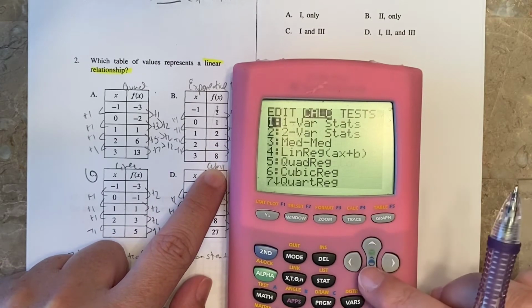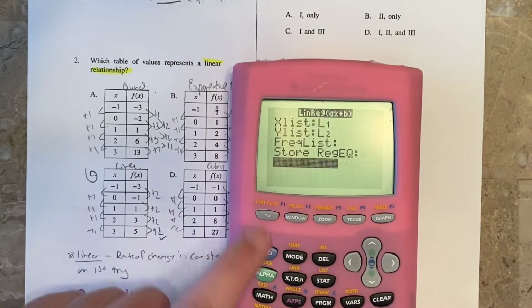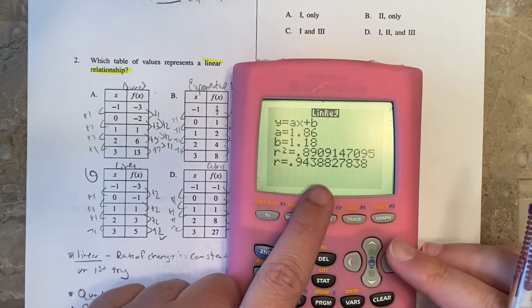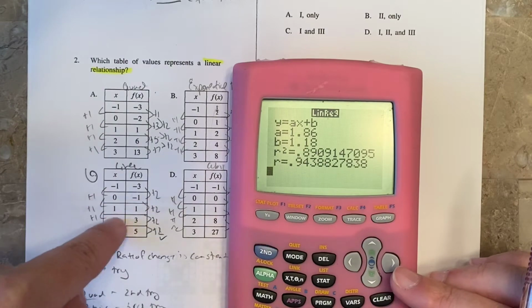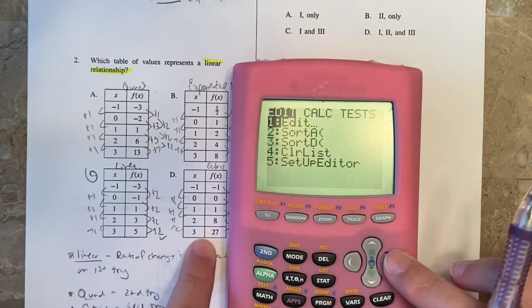So let's look at that correlation. Again, we're going to lin reg because we're testing out linear regression, 0.94. So again, not as high as this one. This is a perfect fit. This is the winner. And I'll show you the last one.